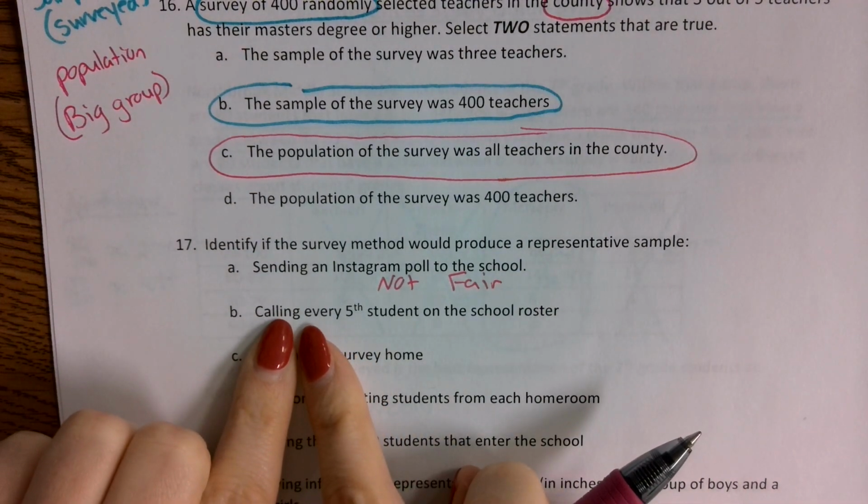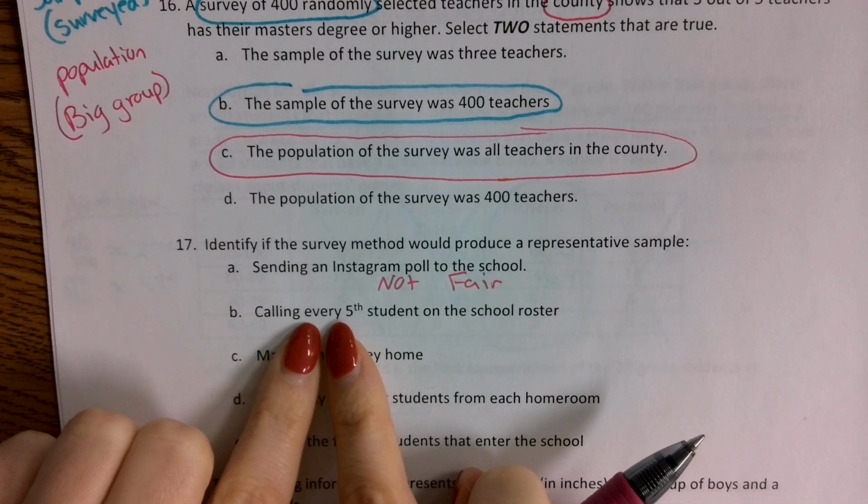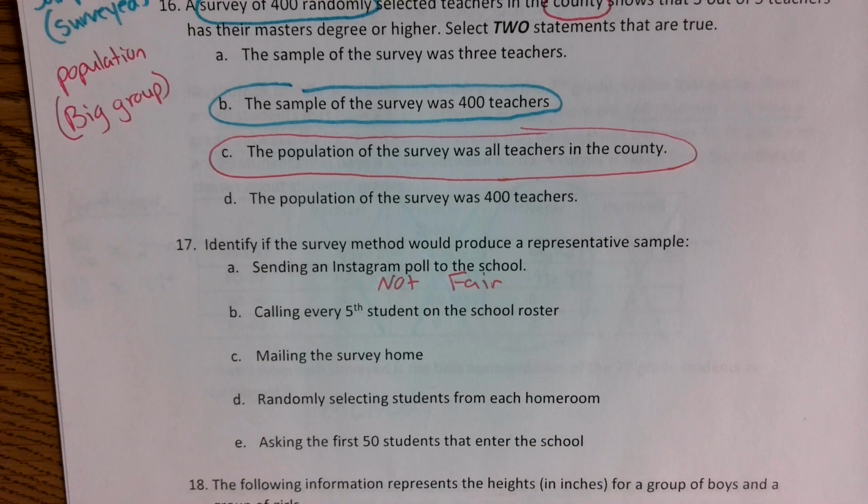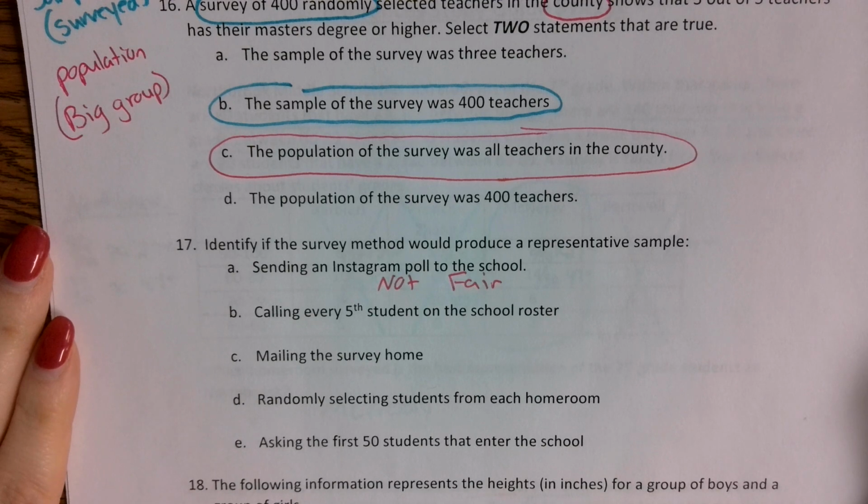What if I personally call every 5th student on the school's roster? Is that a fair representation of the school? No. Why not?